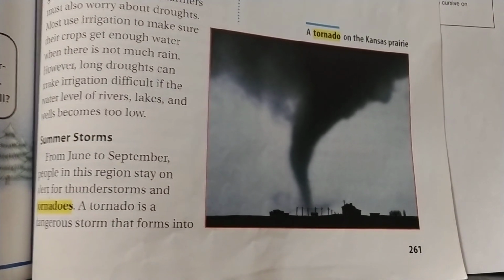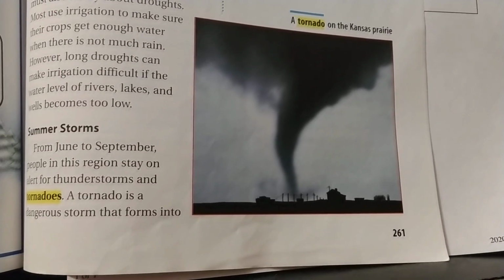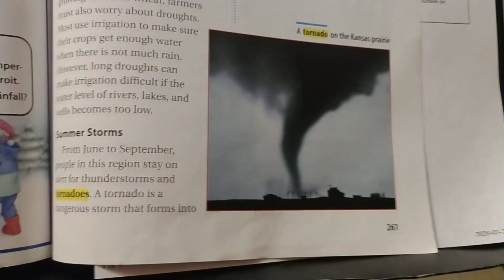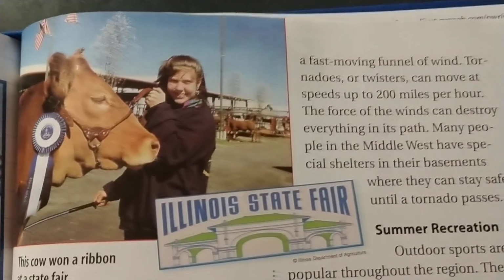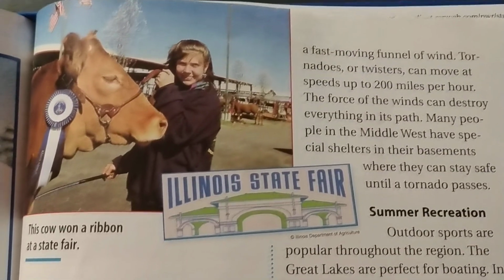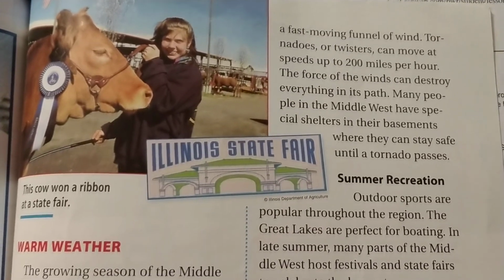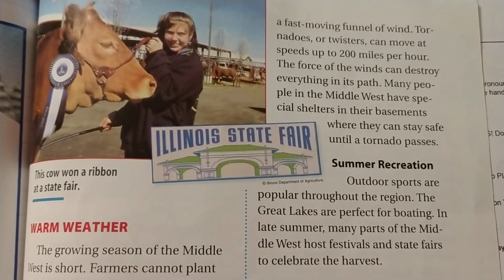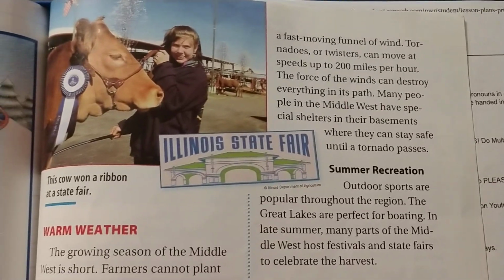From June to September, people in this region stay on alert for thunderstorms and tornadoes. A tornado is a dangerous storm that forms into a fast-moving funnel of wind. Tornadoes or twisters can move at speeds of up to 200 miles an hour. The force of the winds can destroy everything in its path. Many people in the Middle West have special shelters in their basements where they can stay safe until the tornado passes.